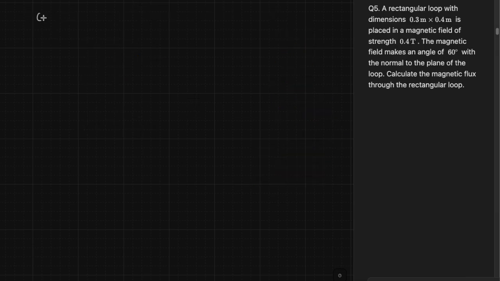So let's read the question number 5. A rectangular loop with the dimension 0.3 meter multiplied by 0.4 meter is placed in a magnetic field of strength 0.4 Tesla. The magnetic field makes an angle of 60° with the normal to the plane of the loop. Understand? So the 60° is the angle between the area vector and magnetic field. Calculate the magnetic flux through the rectangular loop. So let's do it again. This is the last question.